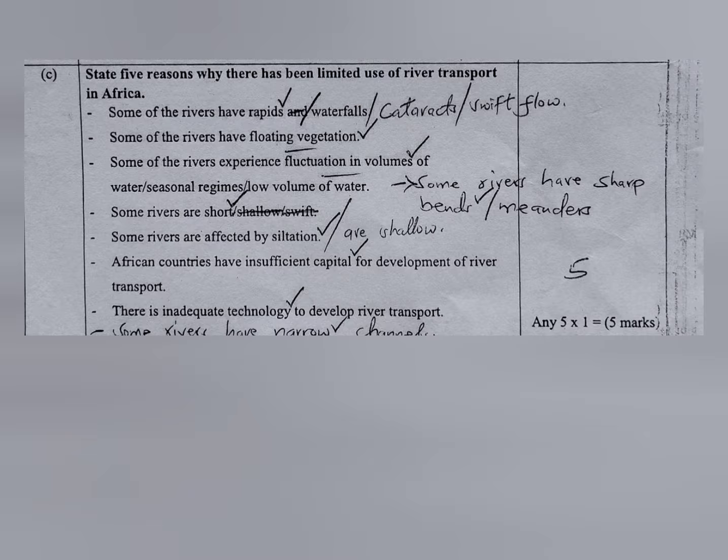I hope you have noted how I have used the word some, because you cannot avoid that word. If you just say that rivers have floating vegetation, it's not all rivers. We cannot say that rivers are affected by siltation. It's not all the rivers. So be very careful. I said in a previous video that the word some will make you lose marks. So whenever it's supposed to be some, ensure you use it.